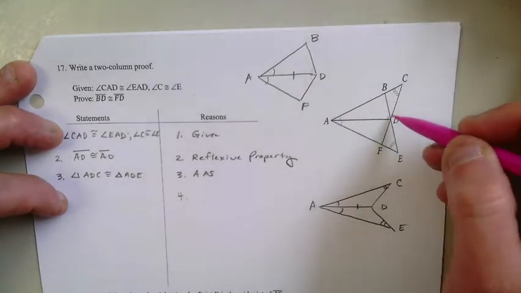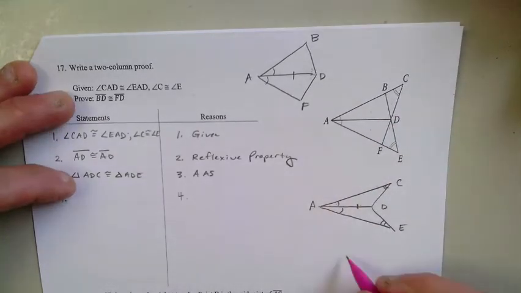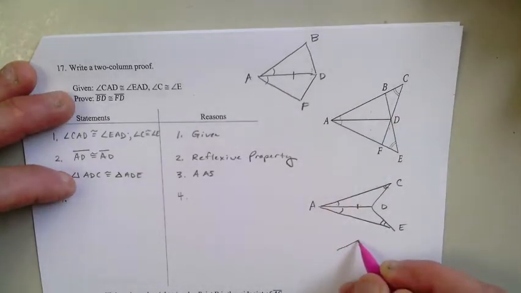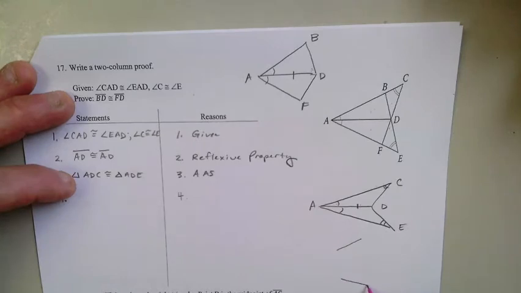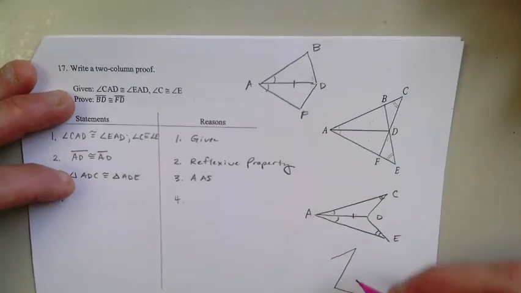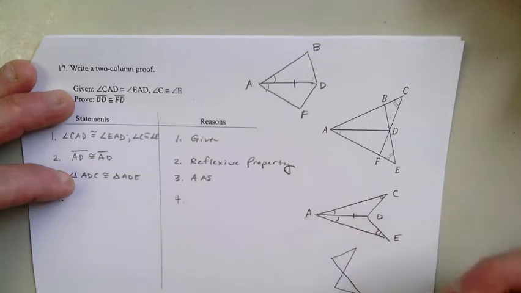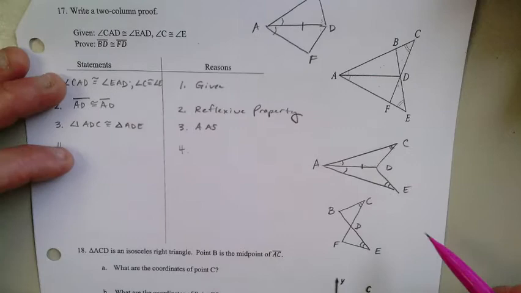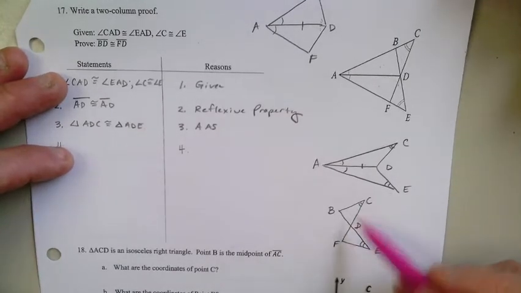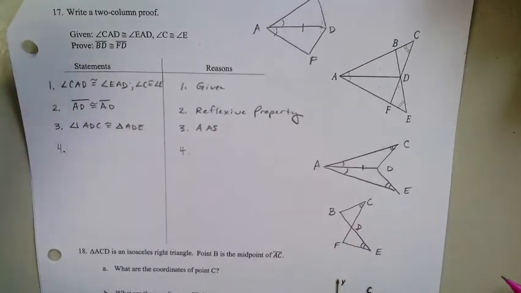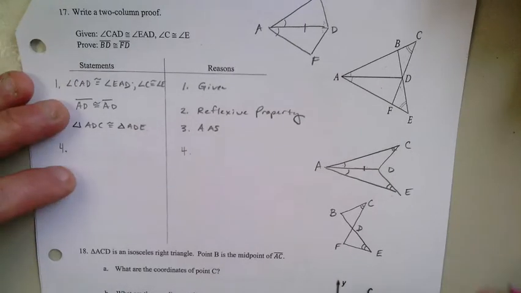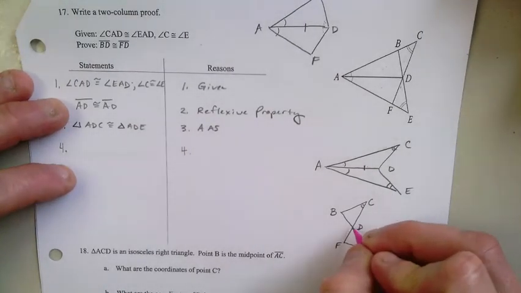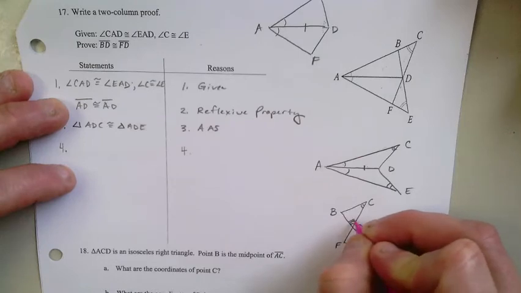So now I go and I take a look at these two triangles, okay? And so what I'll do is something like this. I'll try to redraw those sets of triangles there. And now I ask myself, what can I prove in these two triangles to be congruent that isn't already proven to be congruent yet, okay?